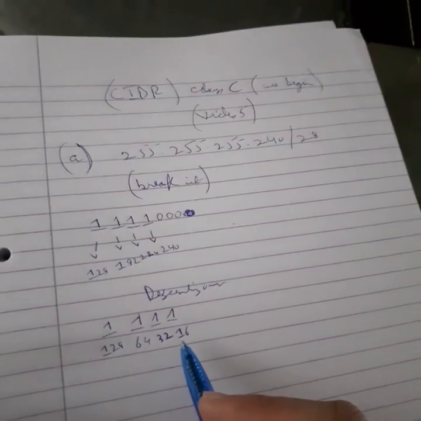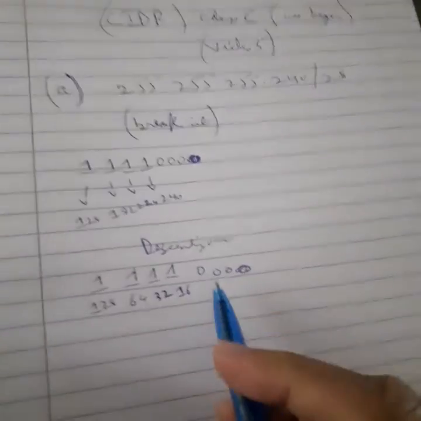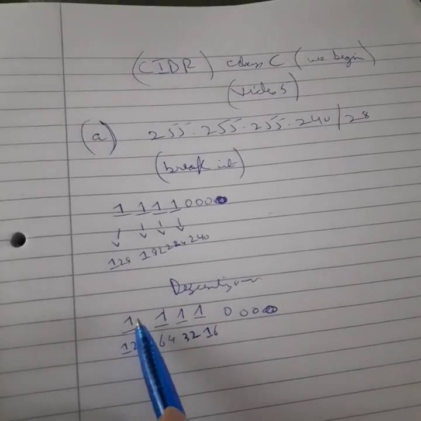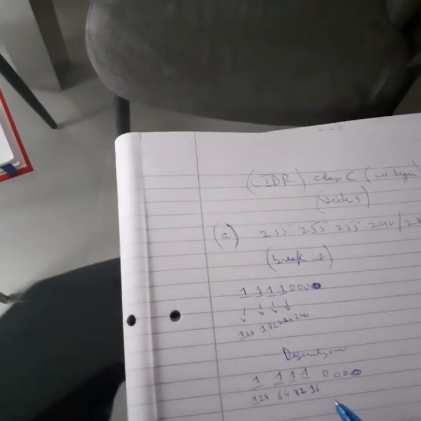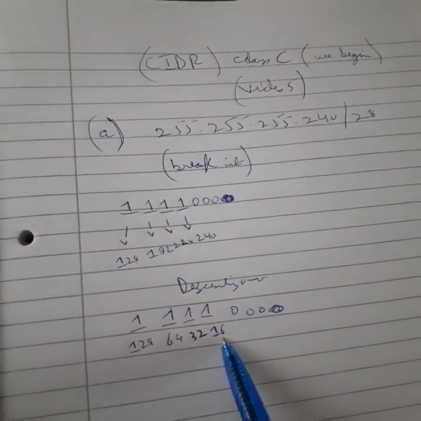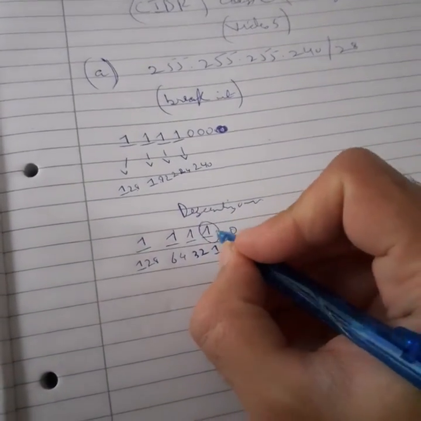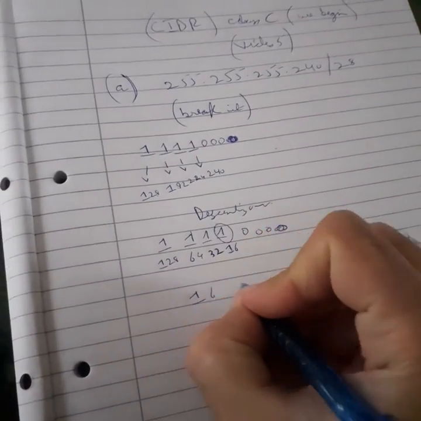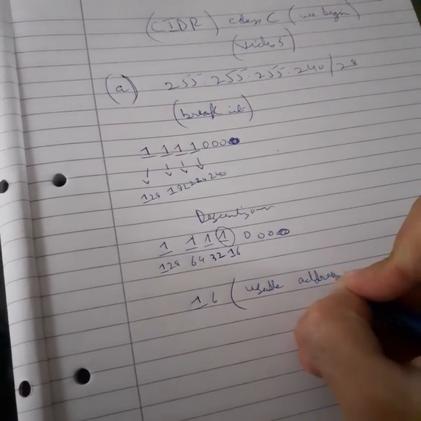That's in the descending order now. So 0, 0, 0, 0. So this is basically then 8, 4, 2, 1. But because we are only considering ones, so we will add them up. Now from here, we will know how many usable IP addresses we have. So it's here, 240 came here. So that's where we are, 16. So 16 usable addresses.